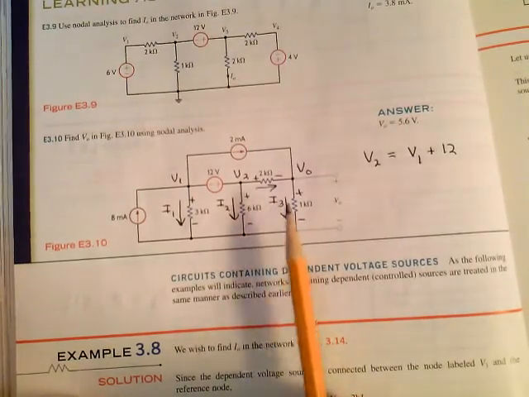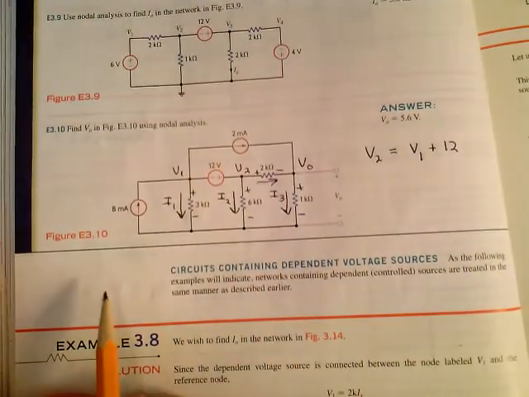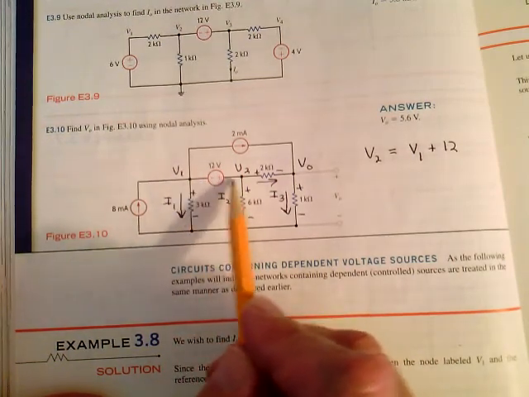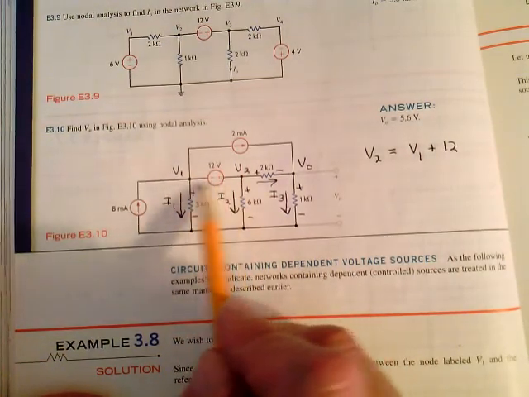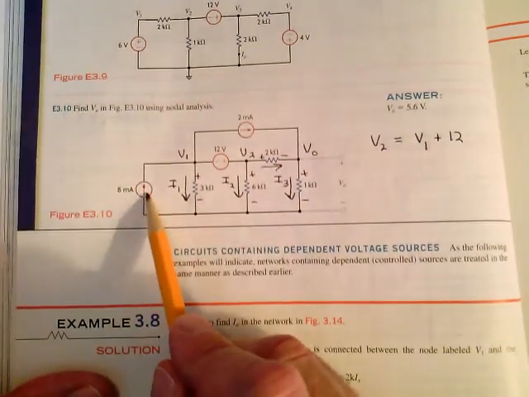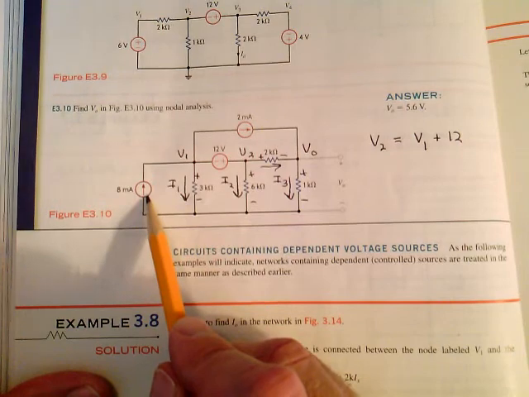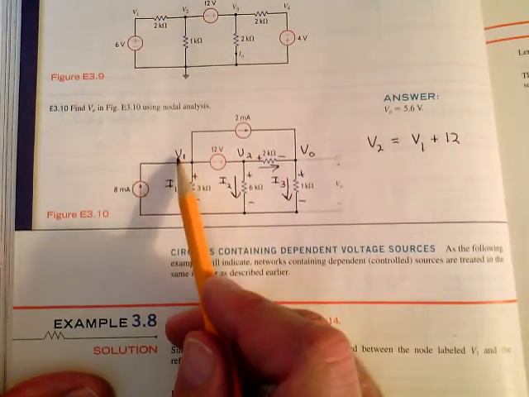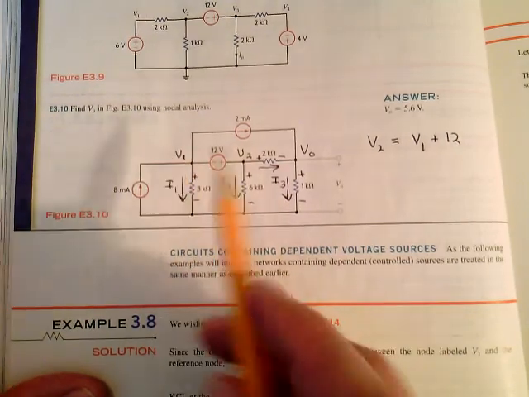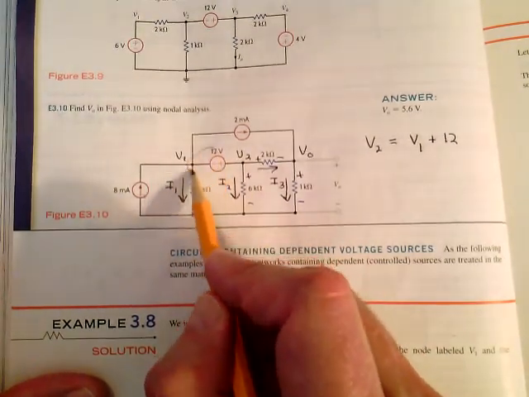Notice my super node there. You have to recognize you can't find a current in this direction. That's the trouble it gives you when you find voltage sources that aren't referenced to ground. If this was a voltage source here of 8 volts, V1 would be 8 volts. But it's not. It's a current source. So you have to put a V1 there. And there's your super node right there.